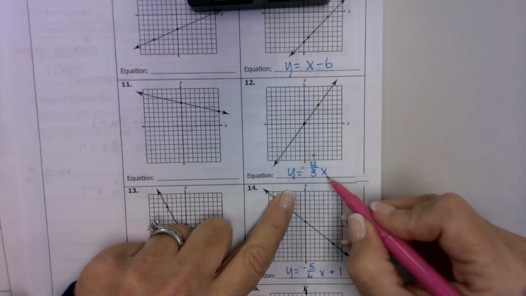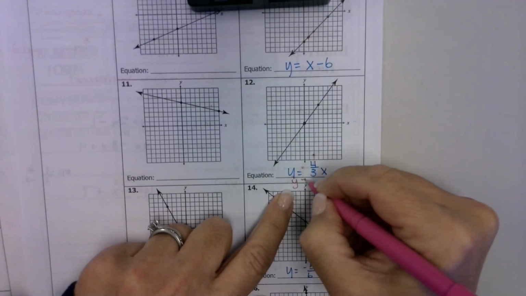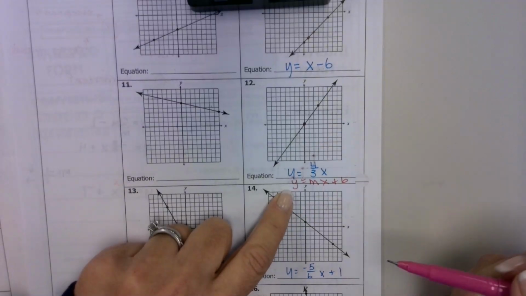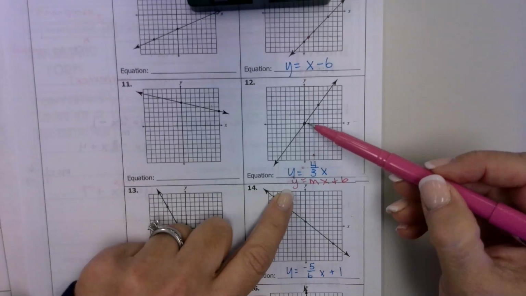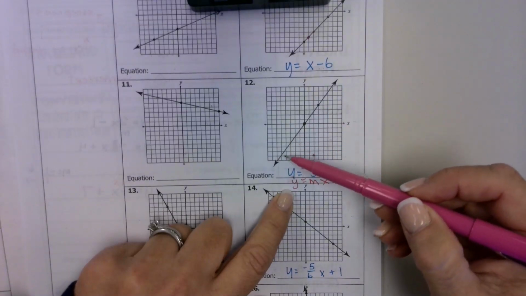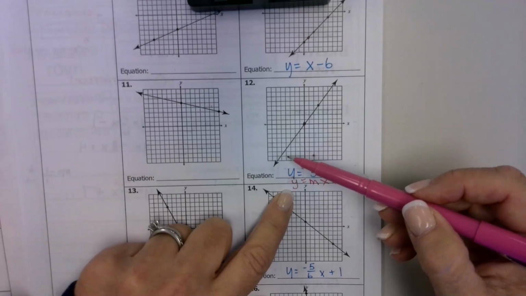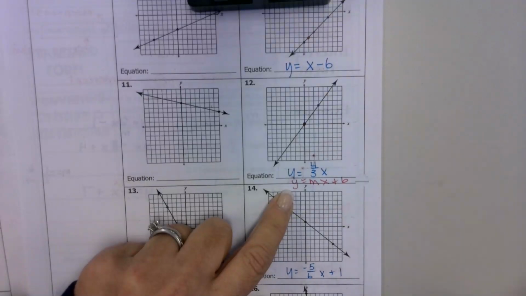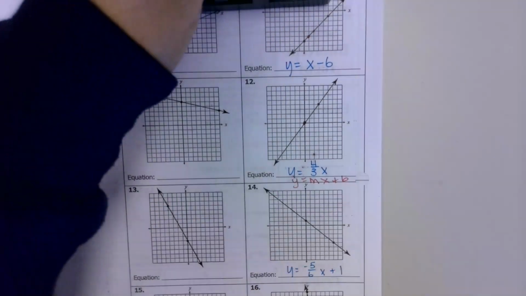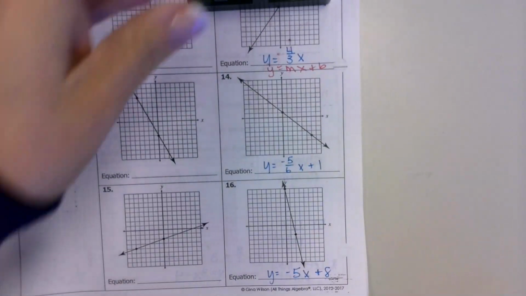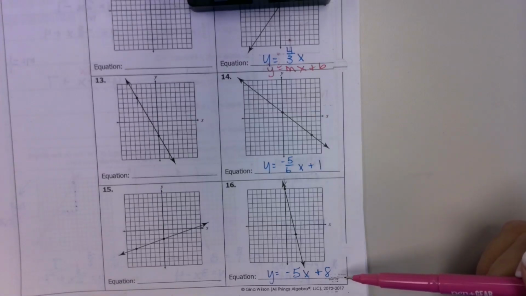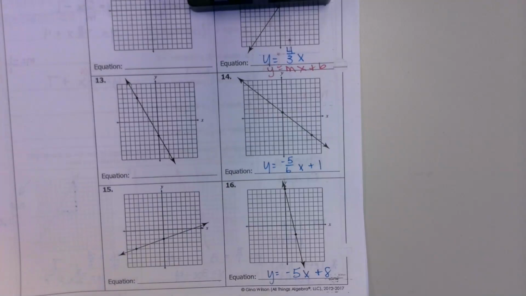This tells us when we have something that's in this format, y equals mx plus b, if there's no b, we know it goes through the origin. And this is going to have a specific type of function that we'll deal with after Christmas break, and that's going to tell us that this is a direct function because we go through that 0, 0 origin. Okay. The next ones were pretty self-explanatory. So I have a negative slope plus 1, and then a negative slope plus 8.